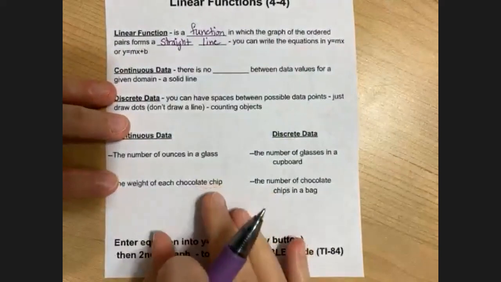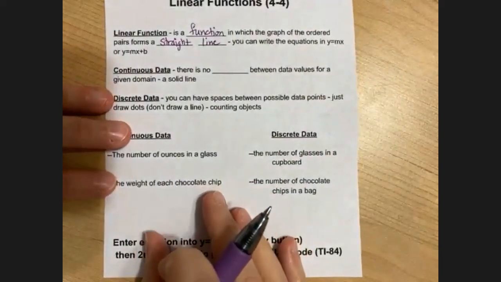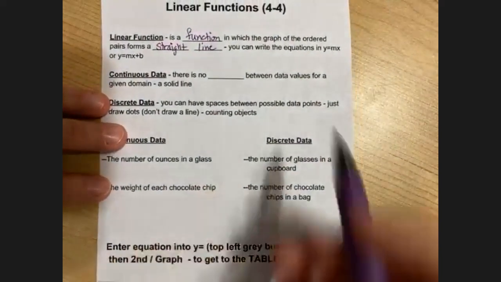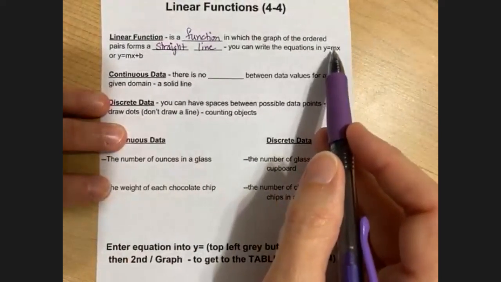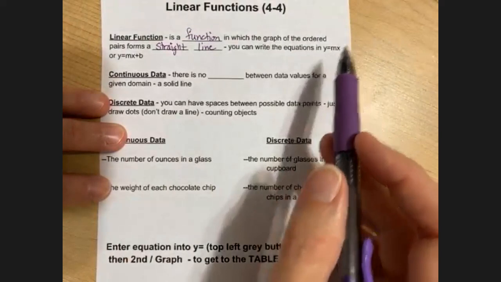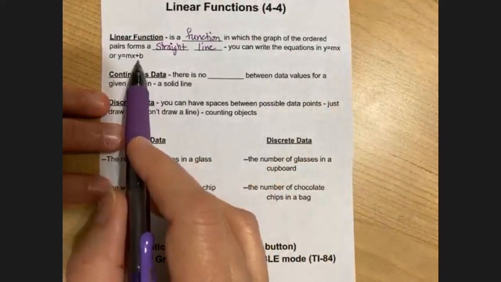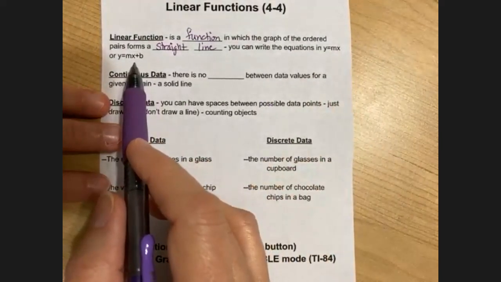You can write the equations in y equals mx or y equals mx plus b form. And so we've really been practicing these two forms. The only difference with mx is you just don't have a y-intercept. And here, y equals mx plus b, you do have a y-intercept.